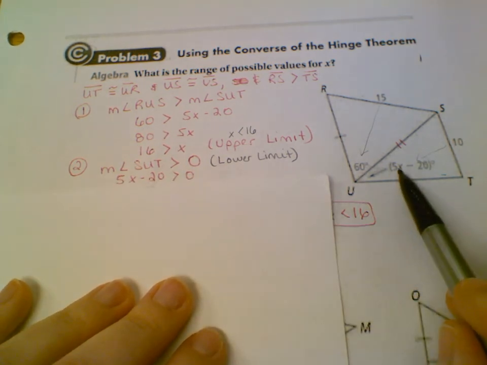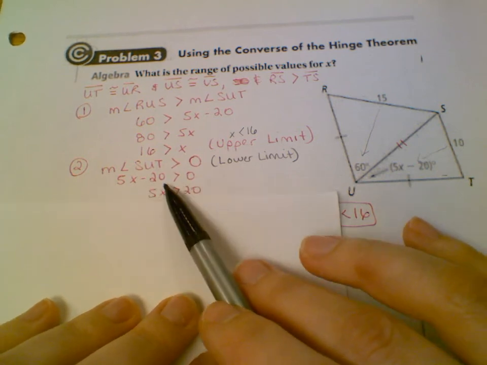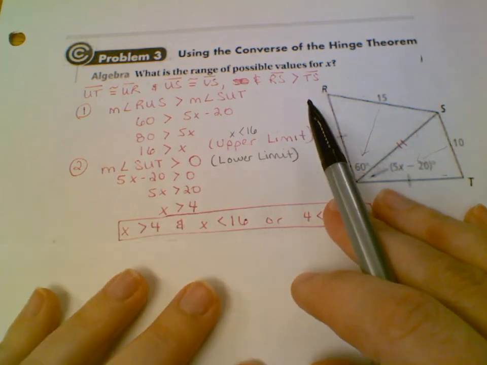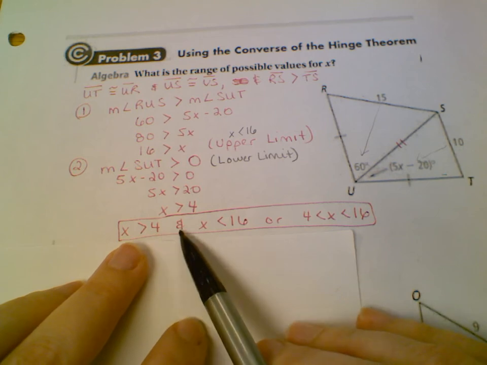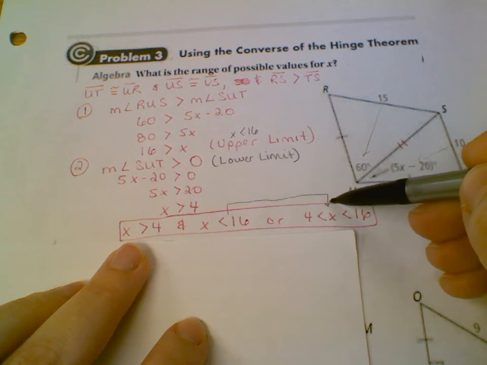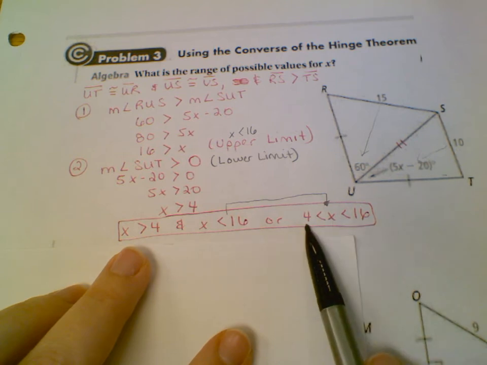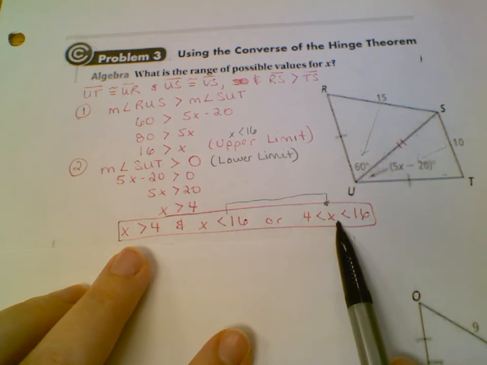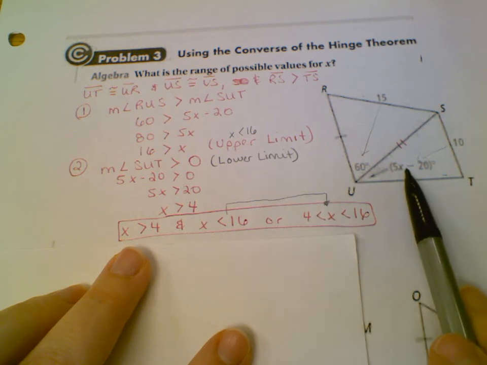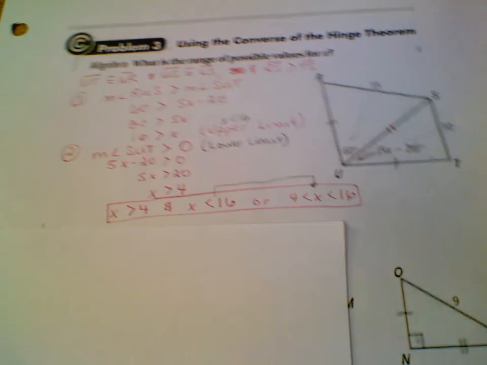So I plugged in my expression, 5x minus 20, and then I put it greater than 0. So then I'm just going to solve. So I added 20 over, and then I'm going to divide by 5. So remember, in the last section we wrote it as x greater than 4 and x less than 16, but then you're going to convert that into this compound inequality where you put the bigger number on the right, the smaller number on the left, and then I always have less than symbols and put x in the middle. So this is saying that x has to be between 4 and 16 in order for it to work for this picture.